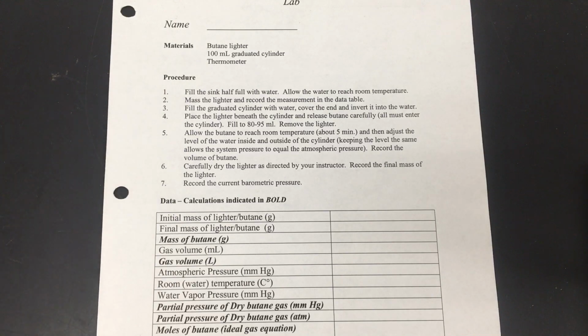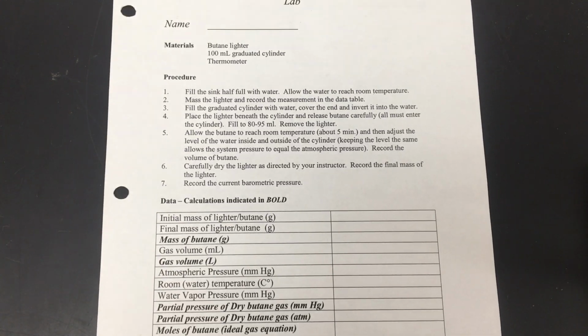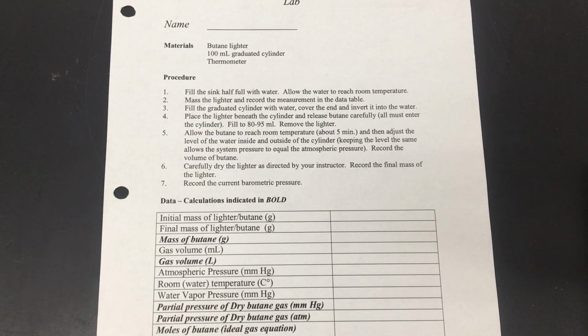Final mass of the butane is very, very similar. We're going to go through a really similar process, so again, limited by the device that we use. Mass of butane, however, that's a subtraction problem. We've got the initial, we've got the final. So now we're going to do the decimal chop rule for sig figs. We're going to do significant digits based on the decimal chop rule.